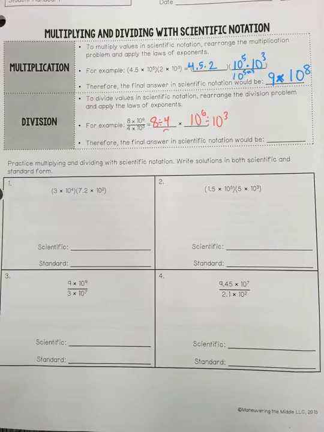Well, 8 divided by 4 is 2 times, and then when we divide exponents, remember we are subtracting them. So my final answer here would be 2 times 10 to the 3rd power. And again, that is in scientific notation already, so I'm all set. With this next example, there is going to be one additional step.